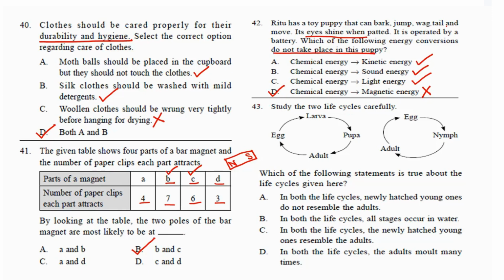The 43rd question says, study the 2 life cycles carefully. In the first one, we can see it is a 4-stage life cycle, right? The egg is 1, then larva is 2, pupa is 3, and the 4th one is the adult. And in the second life cycle, you can see it is a 3-stage life cycle, right? Egg is the first one, then it is the nymph, number 2, and then it is the adult.